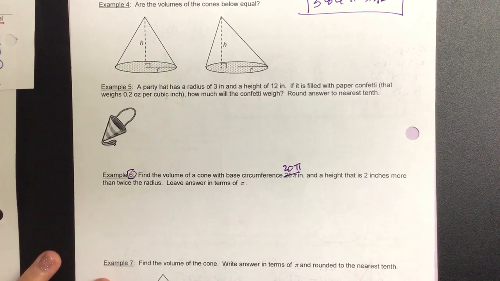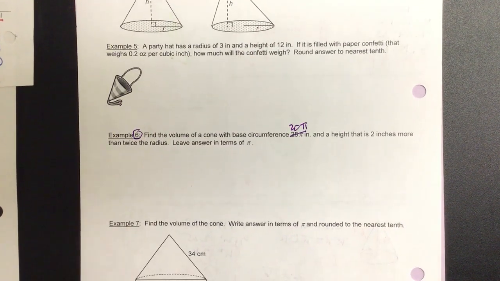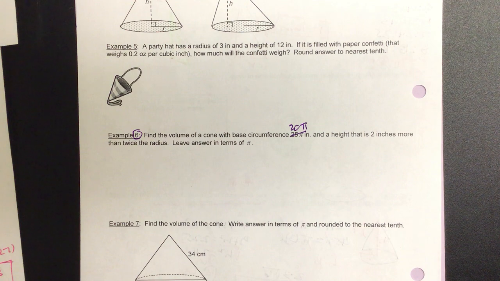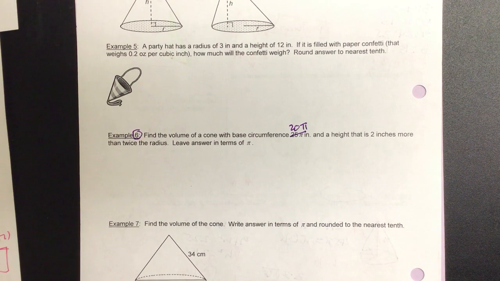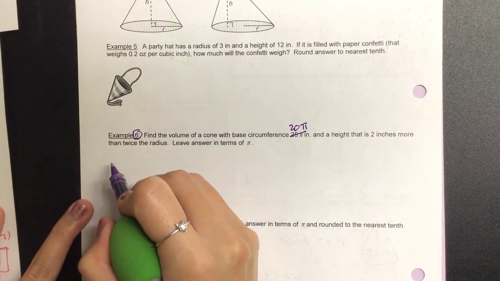Okay, Colton, let's read our last one. Find the volume of a cone with a base circumference of 25 pi inches and a height that is 2 inches more than twice the radius. Leave answers in terms of pi. Read that again. Let's try it again. Find the volume of a cone with a base circumference of 20 pi inches and a height that is 2 inches more than twice the radius. Leave answers in terms of pi.